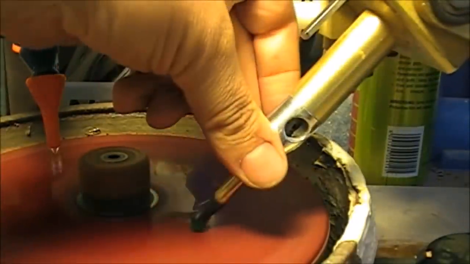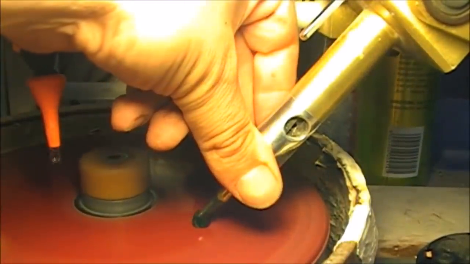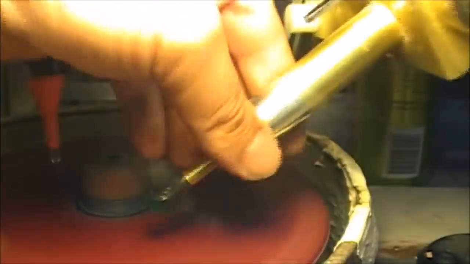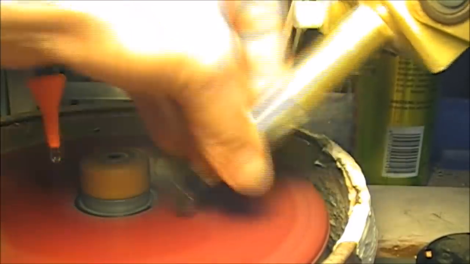Smoothing up nicely. 96, 48 at 41 degrees. Yes.